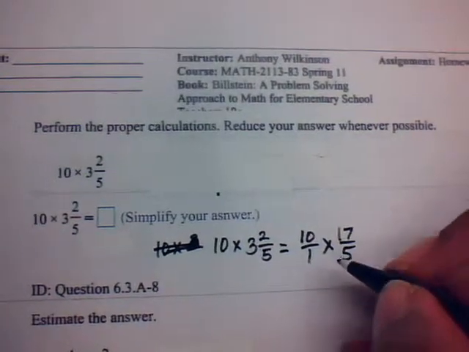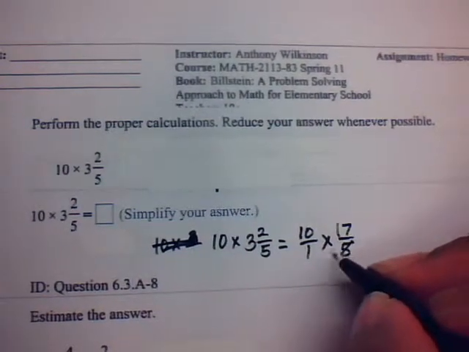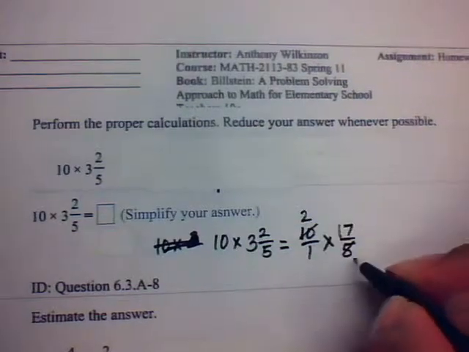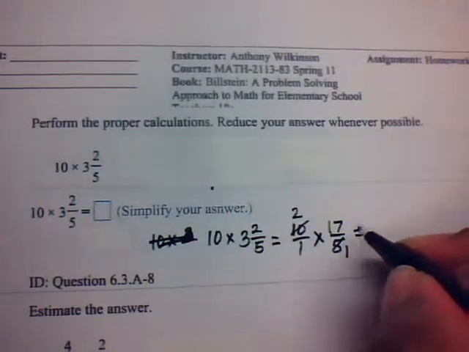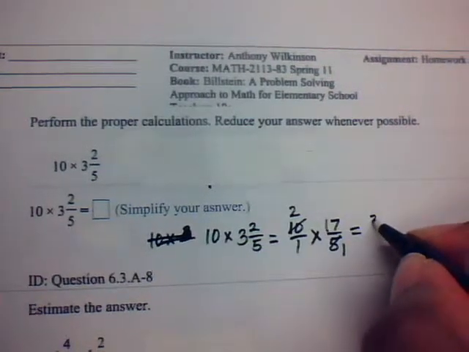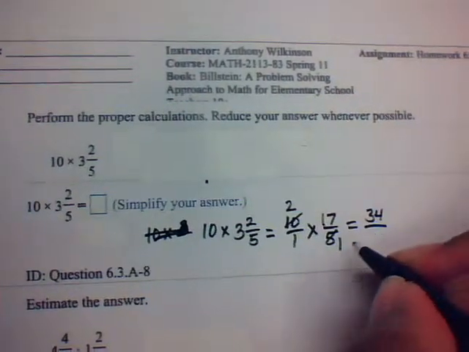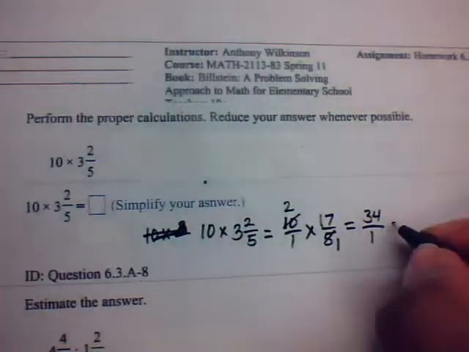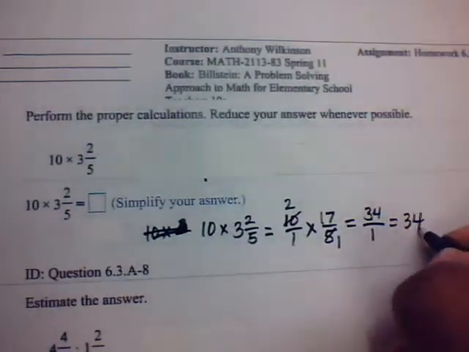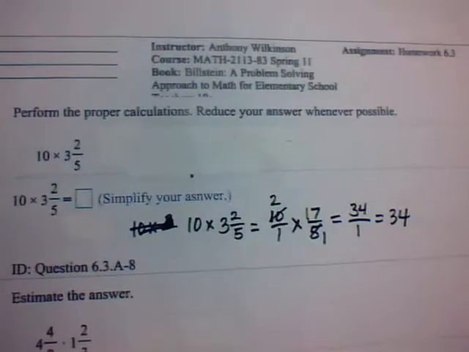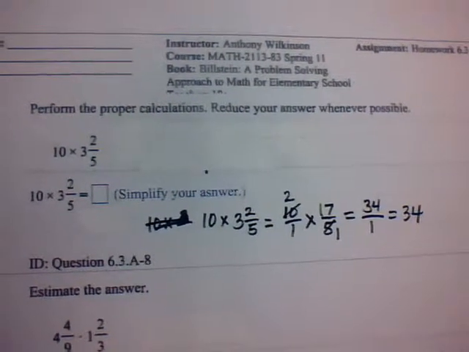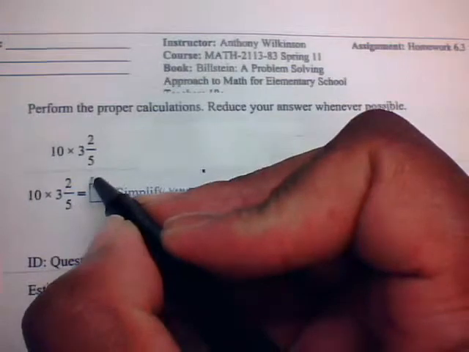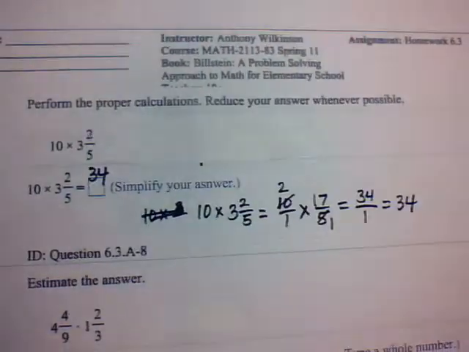Now here I can do some cross cancellation with the 5 and the 10. 5 goes into itself one time. 5 goes into 10 2 times. So if I do 2 times 17, that's 34, over 1 times 1, which is 1. And 34 over 1 would simply be 34. So 10 times 3 2/5 would simply be 34.